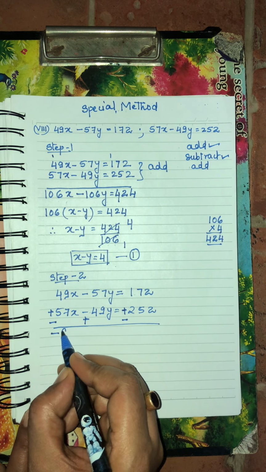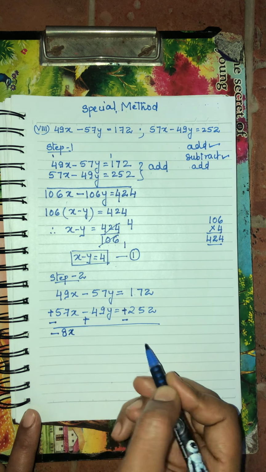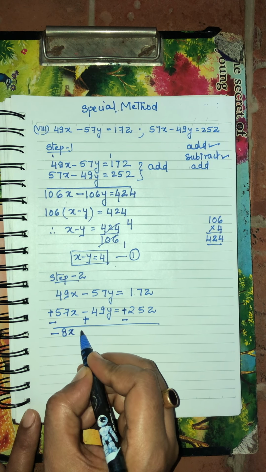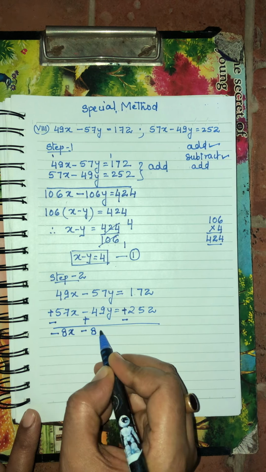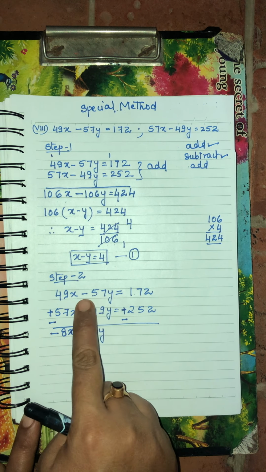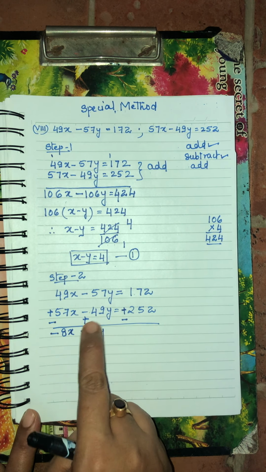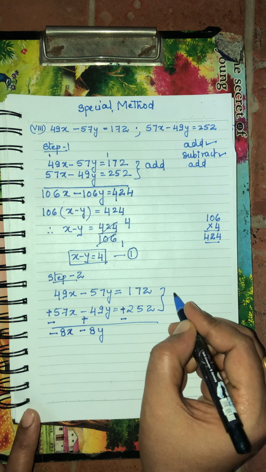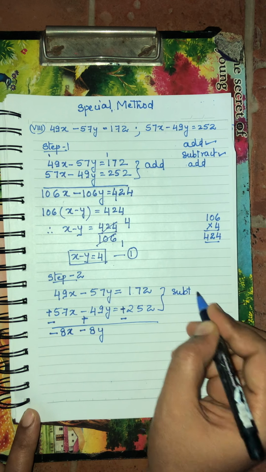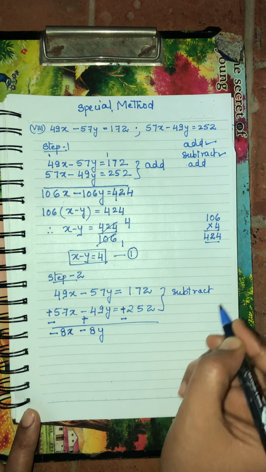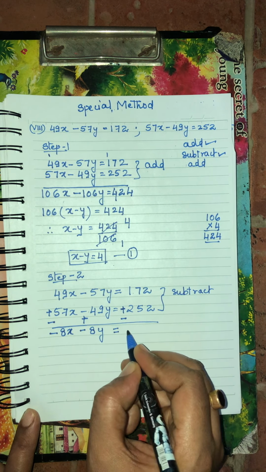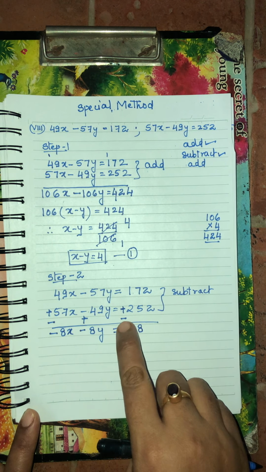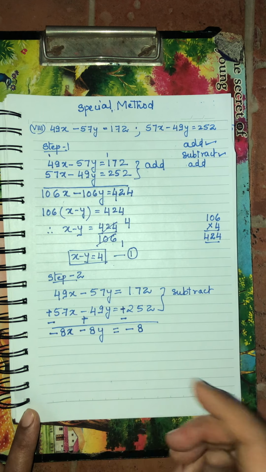And it is minus 8x, 49 minus 57 is minus 8. So here also you will get a minus 8y, because the bigger number is having a minus sign and the smaller number became positive. We are subtracting, children, that's why the sign changed. It is equal to minus 8 again, because the bigger number has become negative, so the answer will be negative.